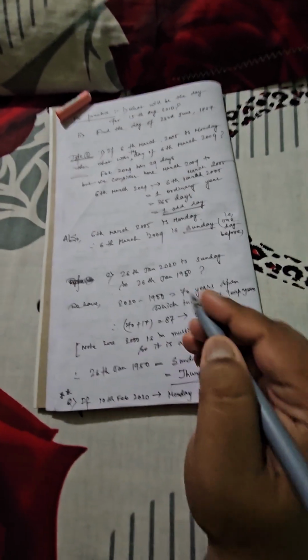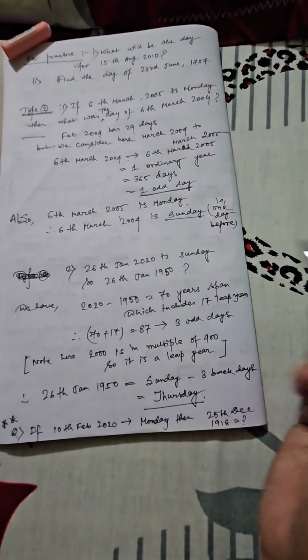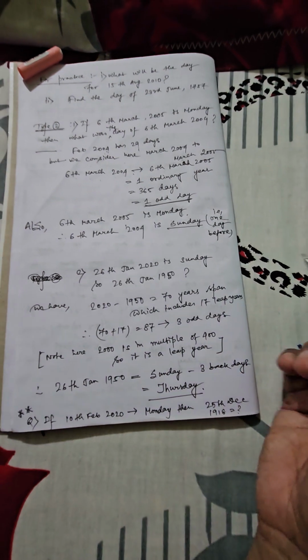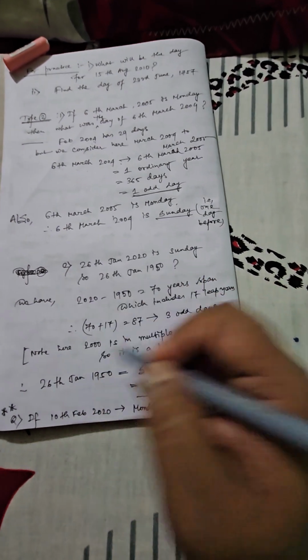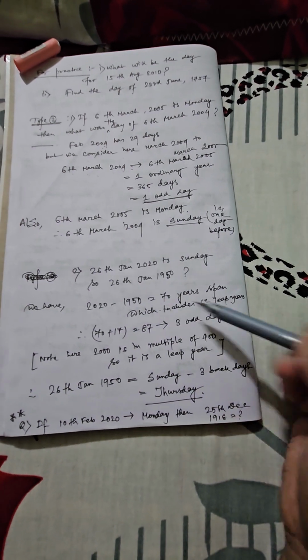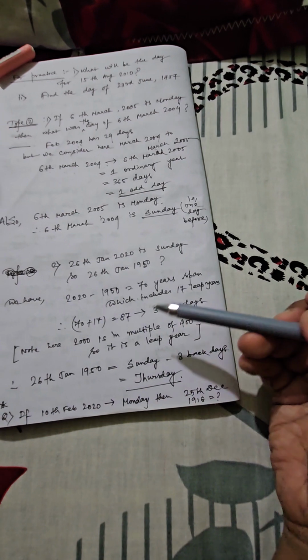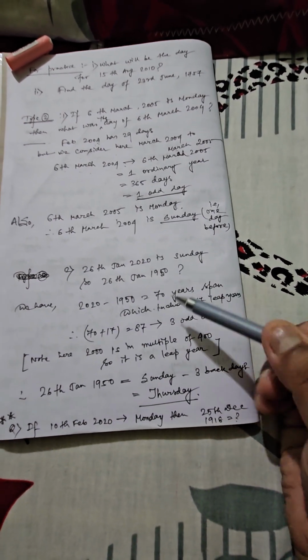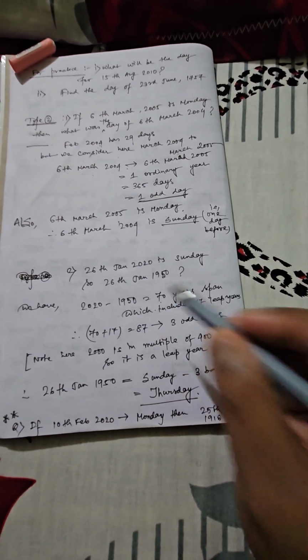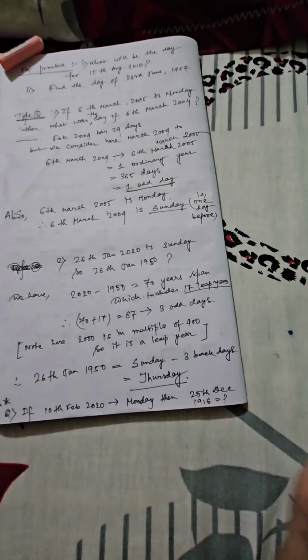Also you can see I have given another example. 26th January 2020 is Sunday. What will be the result corresponding to 26th January 1950? So how many years have already lapsed? You can see 2020 minus 1950, 70 years already spanned in this part. So divide 70 by 4, then you will get 17, remainder 2. So 17 leap years are already included in it.